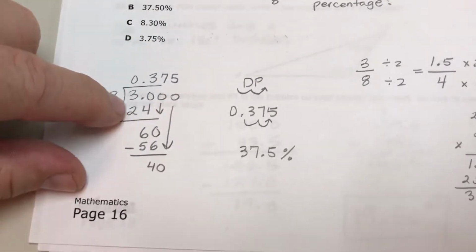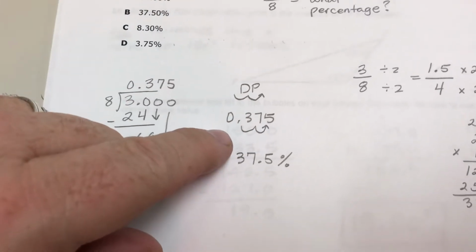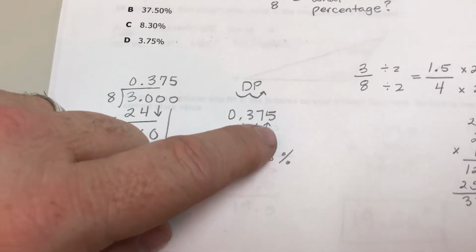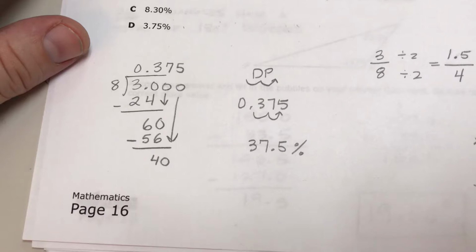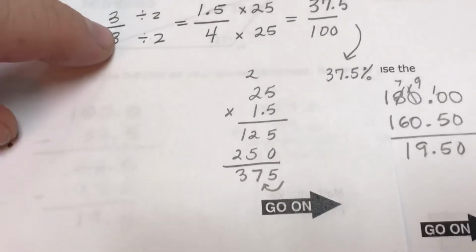3/8 is the same thing as 3 divided by 8, which is 0.375. And if you take that decimal and change it to a percent, changing a decimal to a percent means moving the decimal place twice to the right, 37.5%. Okay?